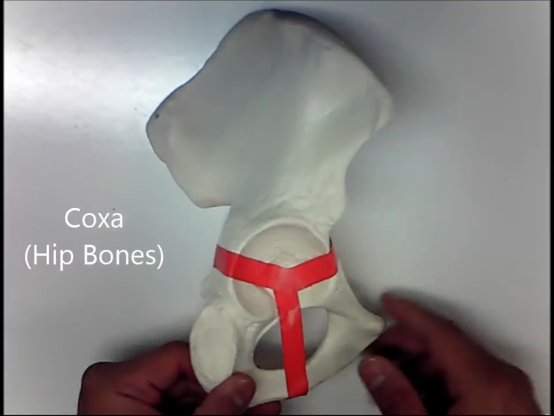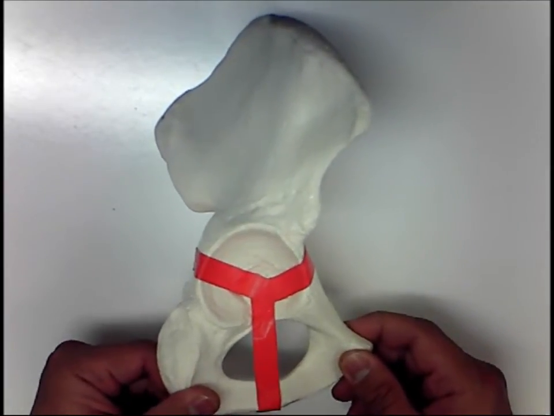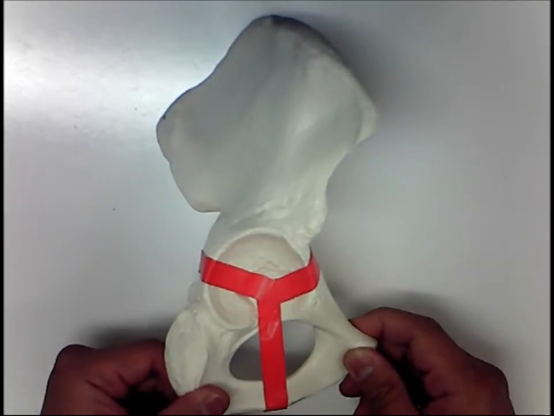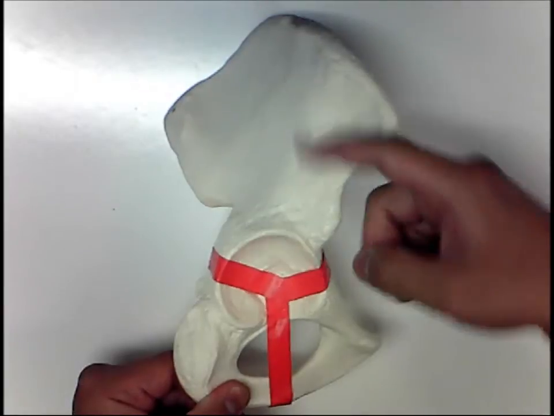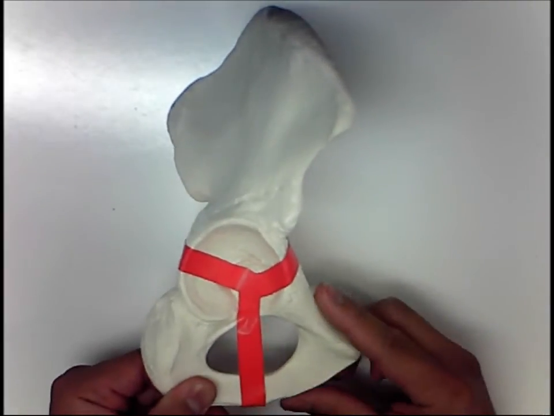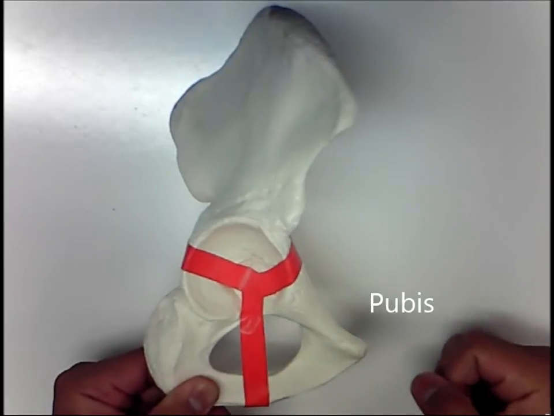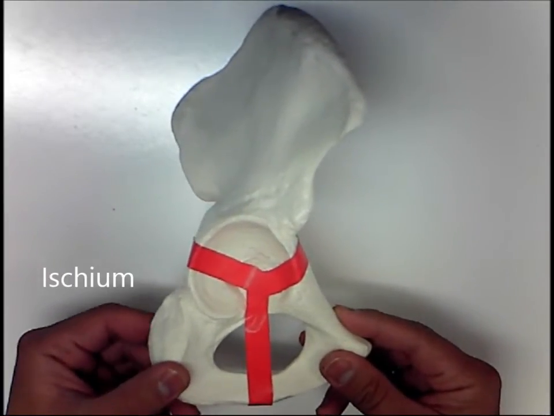The coxa or hip bones. You are looking at a right coxa or right hip bone. The coxa is made up of three bones. The superior bone is called the ilium. The anterior bone is called the pubis, and the posterior bone is called the ischium.